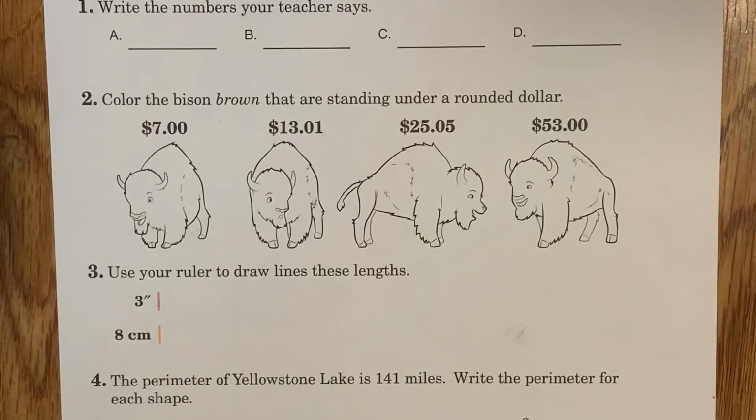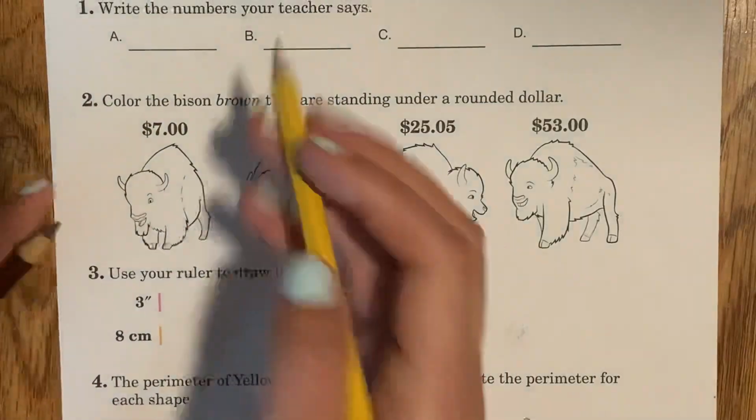Okay, we're going to go ahead and get started on the classwork side, which is page 302. First off, number one, you're going to write the numbers your teacher says. Letter A, $12.50. Think about where you put the dollar sign. Think about where you put the decimal. $12.50.